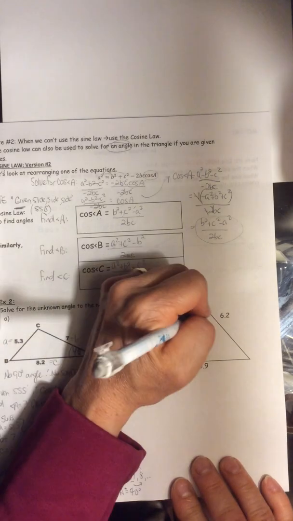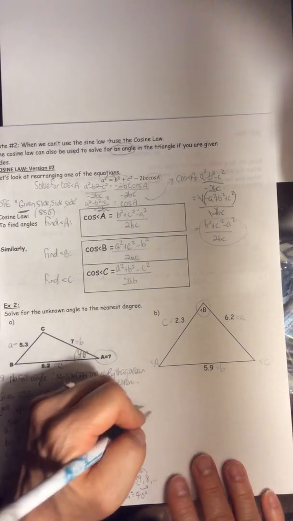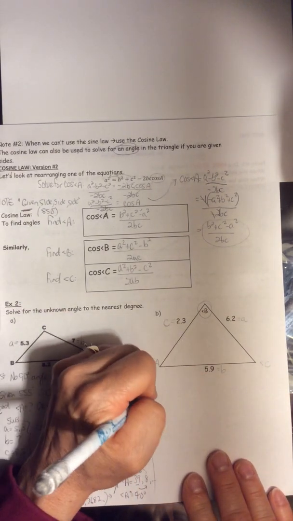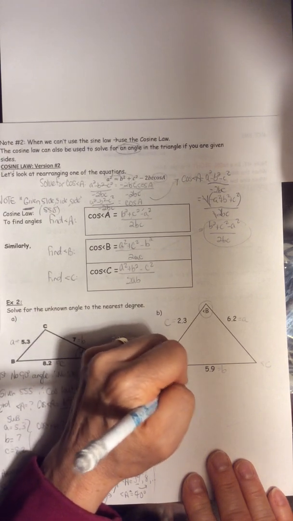If I'm trying to find angle B, it's going to be across from side B. And after the letter B in the alphabet, this would be C, across from side C, and then A would be across from side A. If I want to find angle B, I first have to say there is no 90-degree angle.